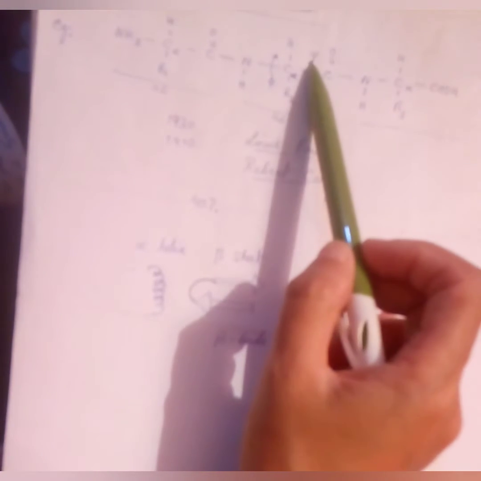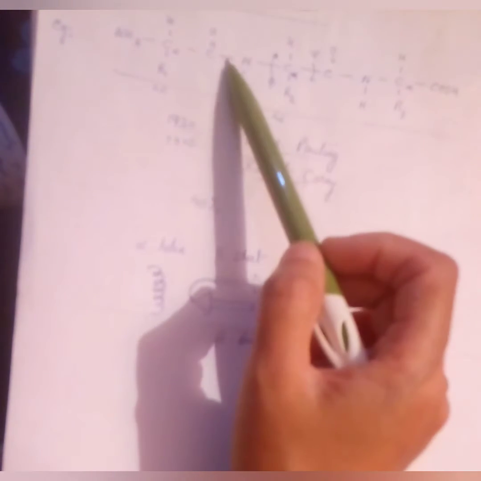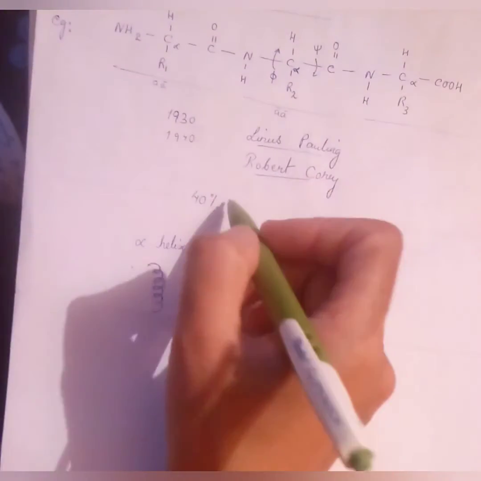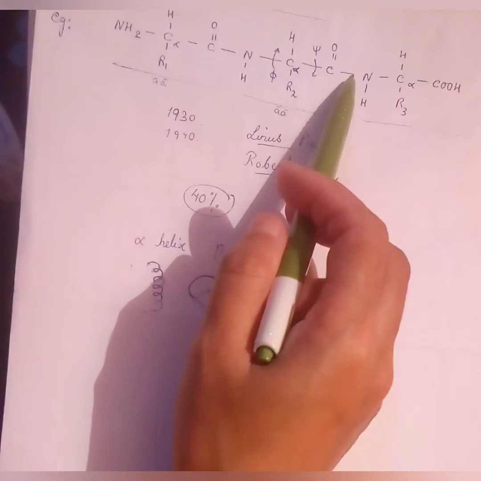There are only two possible ways, this one and this one, that is the phi and the psi, because they are single bonds. Even here, just remember, you see that it is a single bond, but these bonds which join one amino acid with another amino acid always have 40% double bond character, so rotation around these is not possible.